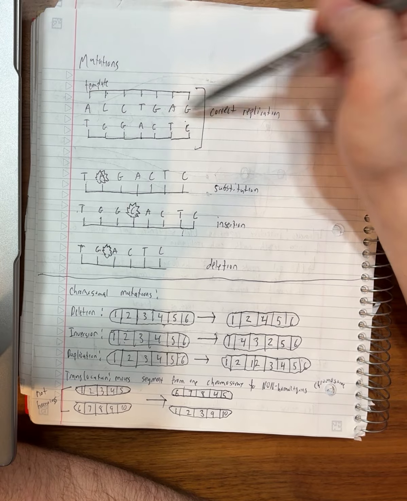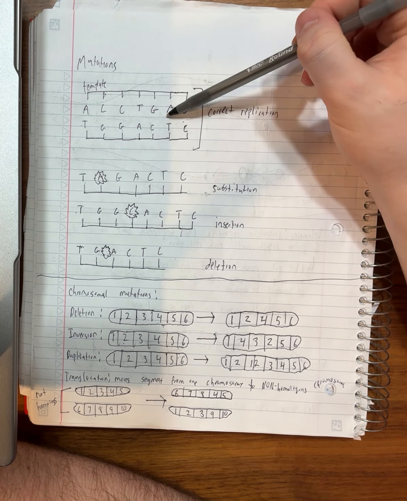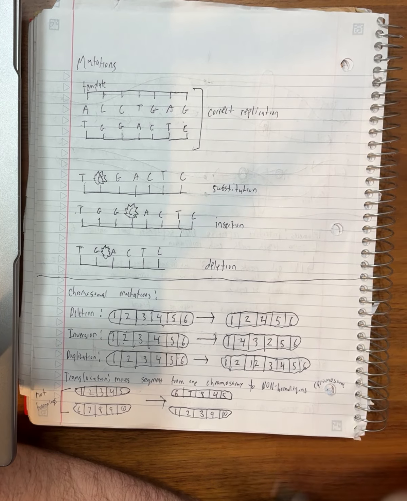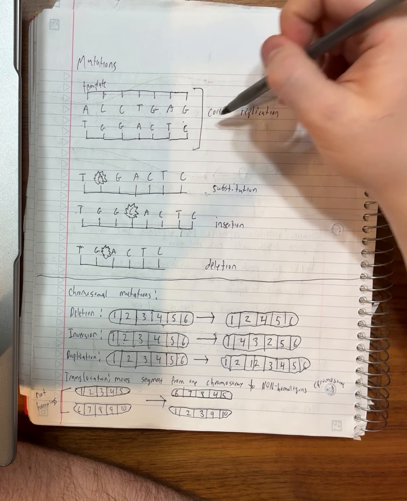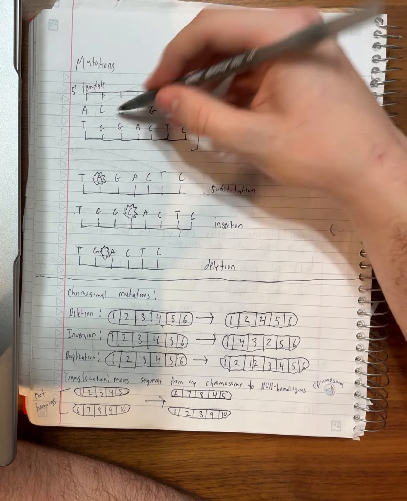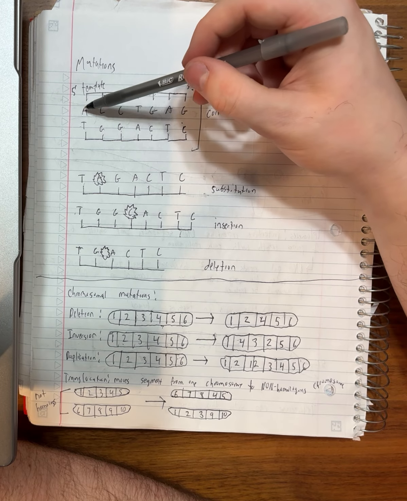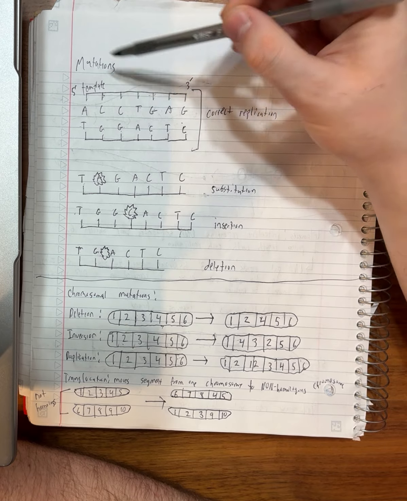So I want you to imagine we have a template strand that reads A, C, C, T, G, A, G. You should be able to write out complement strands. So if a test question asked you what the complement strand to this template is, the first thing I want to check is anti-parallel.